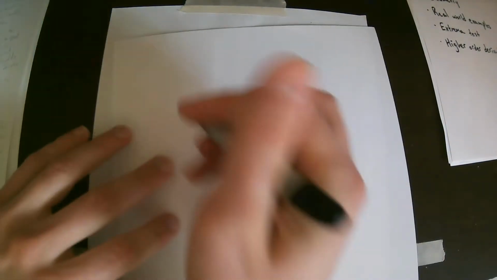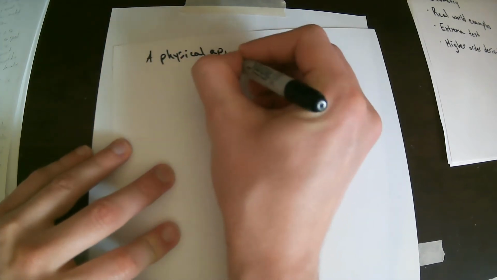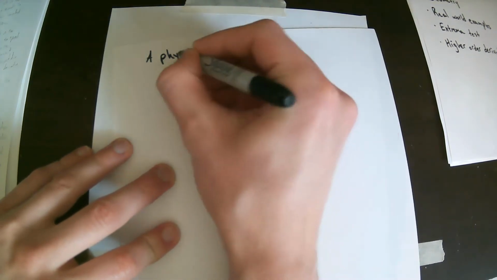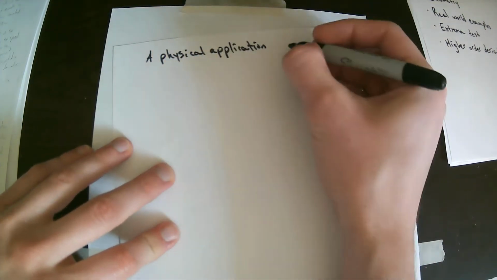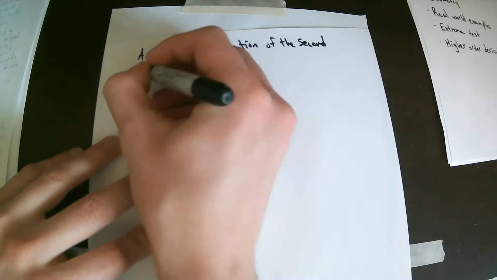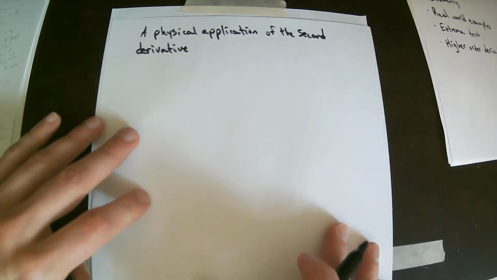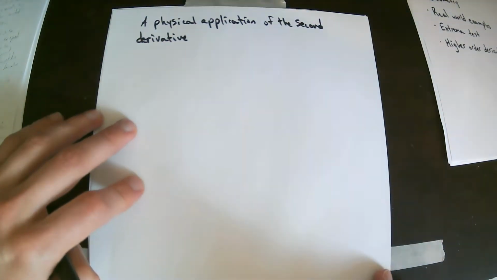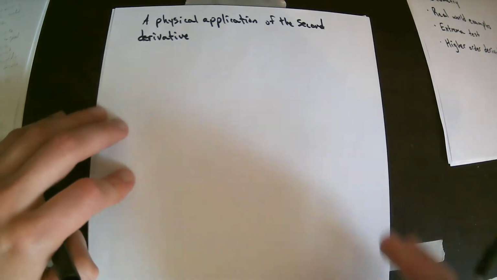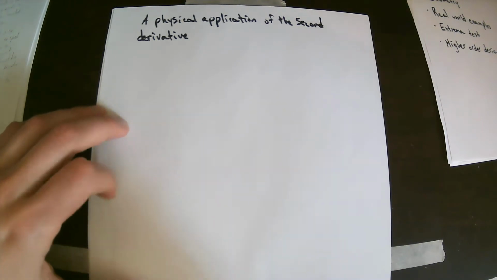That physical example is going to be acceleration. So let's say a physical application of the second derivative. Physical here meaning something to do with physics, I suppose, something tangible, something that we can actually measure. And I'm making a point to say physical application because basically all of the other applications we've done in this class have been with business or finance.